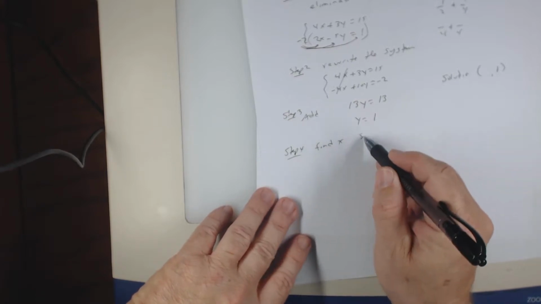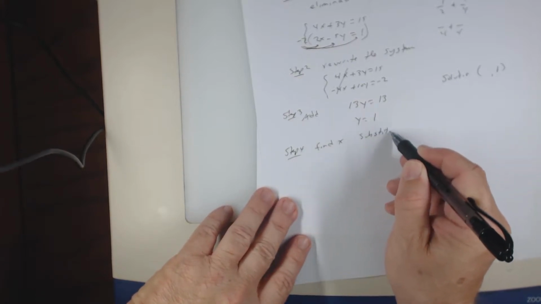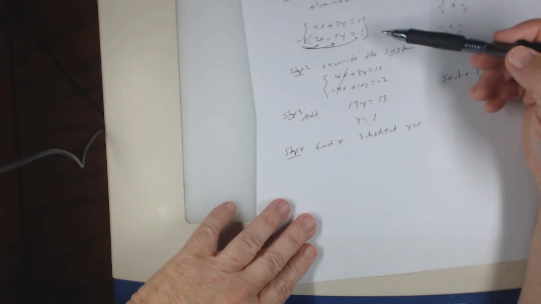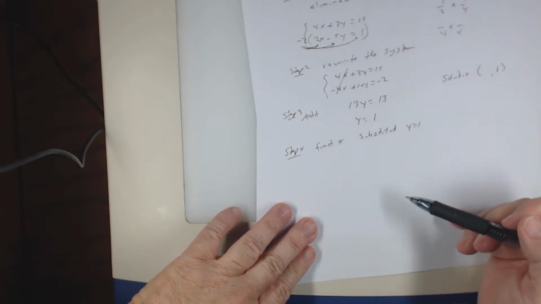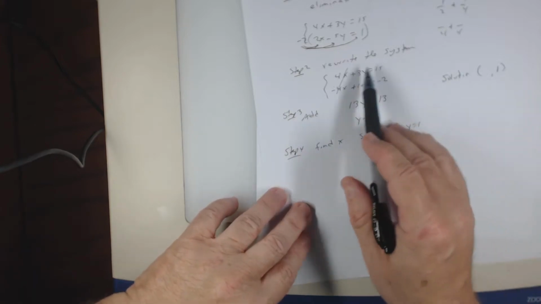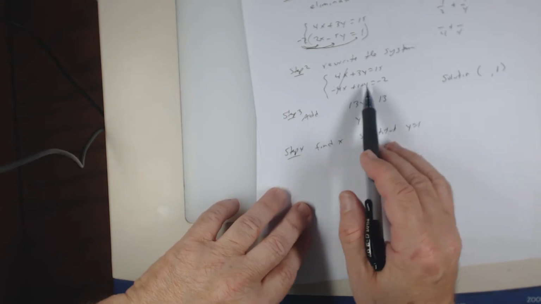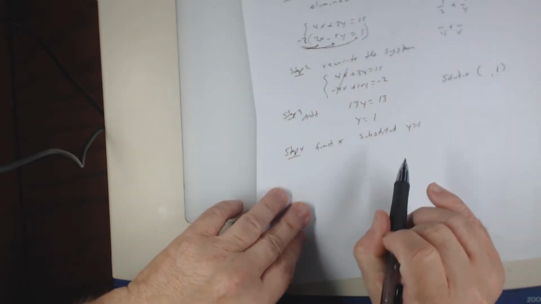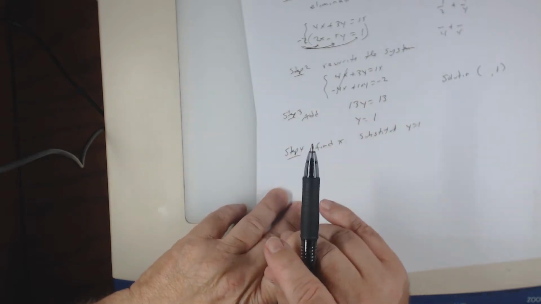To find x, I'm going to substitute y equal 1 into one of these equations up here. Does it matter which one? No, it does not matter. Now you got to use the original one. Don't go back to this one because you could have made an error here. Always go back to the original. So which one do you want to choose?